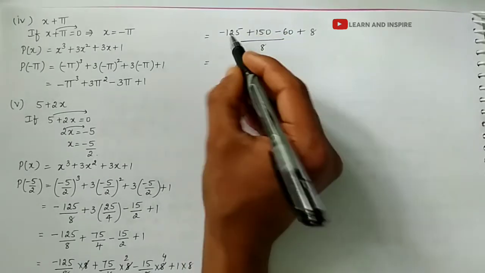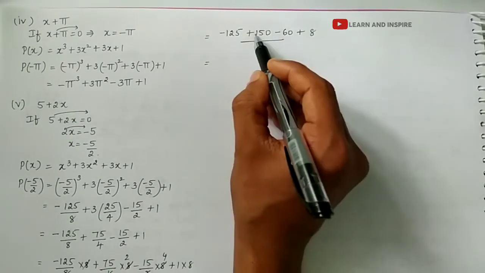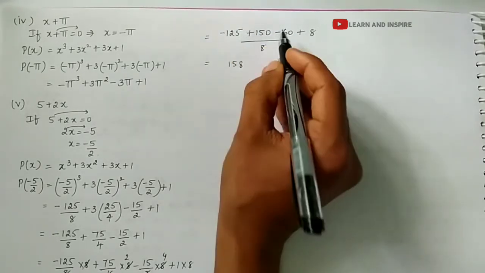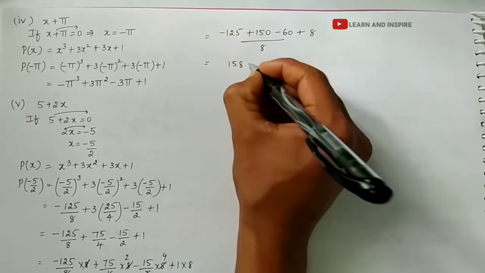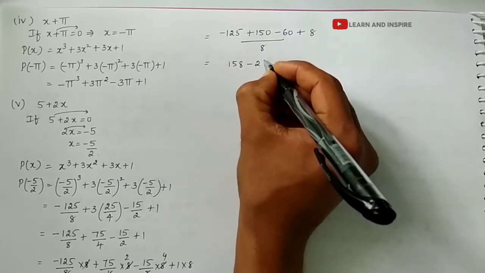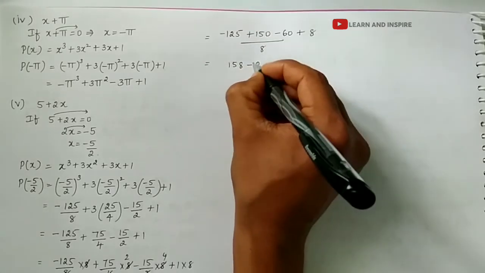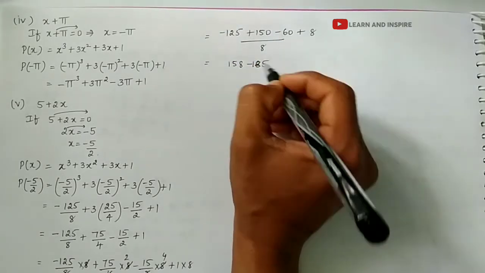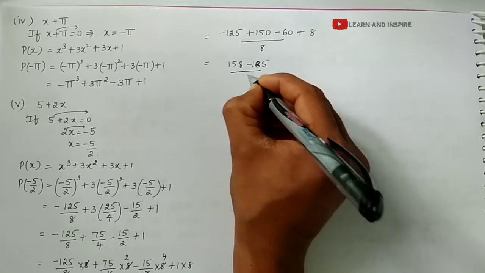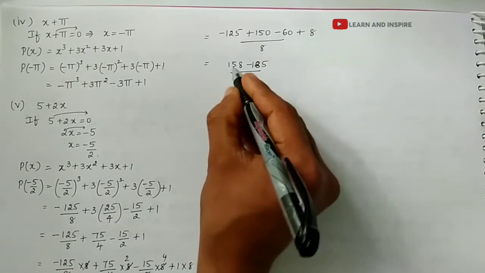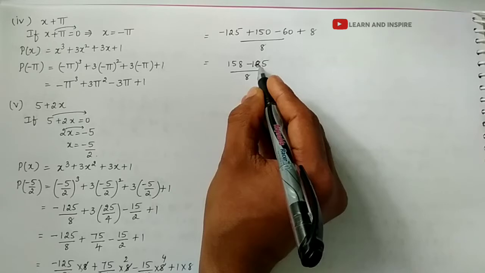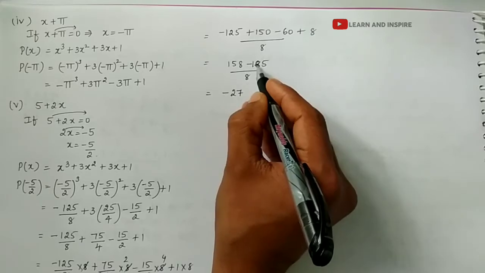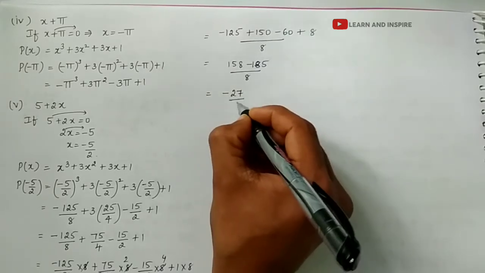Okay. Now first we add the positive numbers. 150 and 8 is 158. Minus 125 and minus 60 is how much? Minus 185. Sorry, minus 125 minus 60 is minus 185, divided by 8. Now what is the answer? 158 minus 185, so we get minus 27, divided by 8.